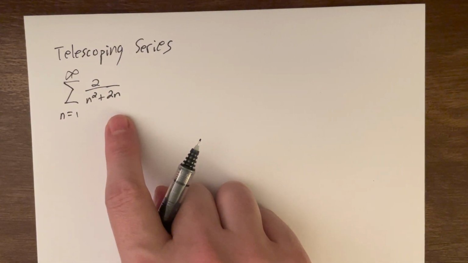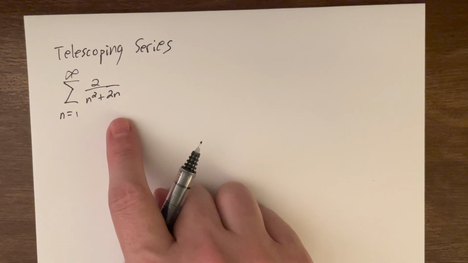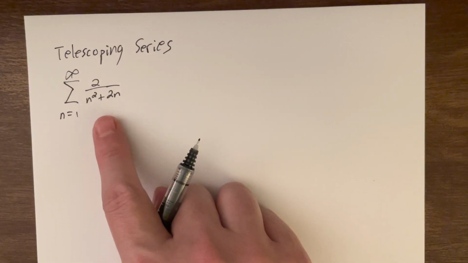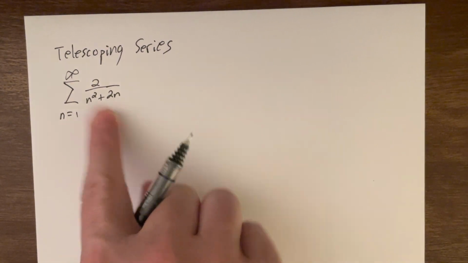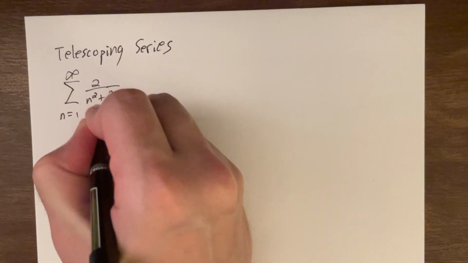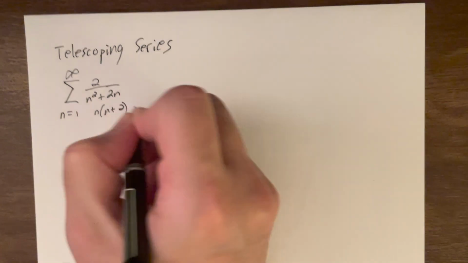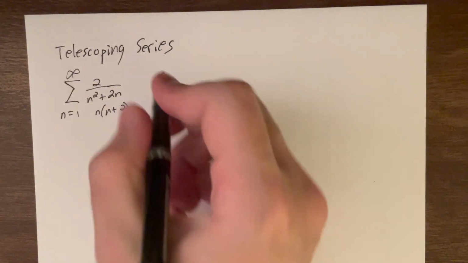And this is exactly what happens in example 8. But once you have experience, then it gives you something else to consider. And I promise we'll do a second example that doesn't even go quite this crazy. So let's take a look at this one. And let's realize that the denominator could be factored into n times n plus 2.